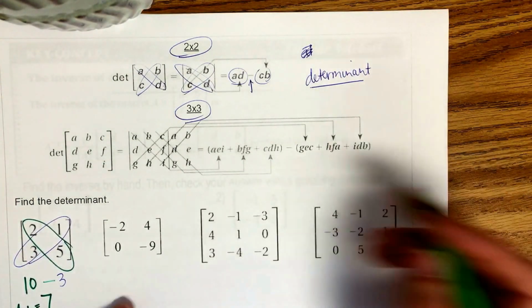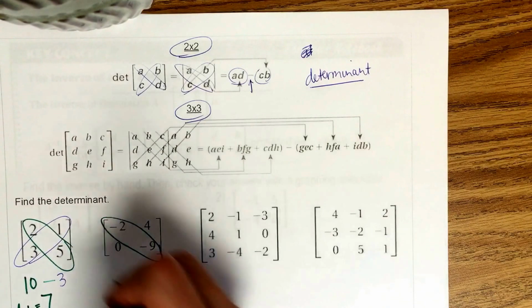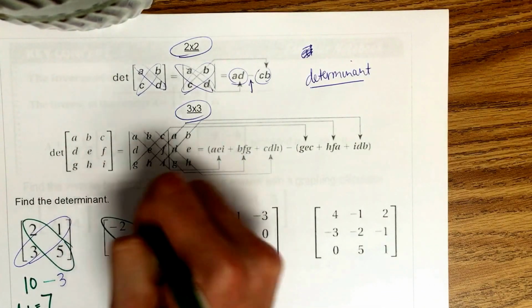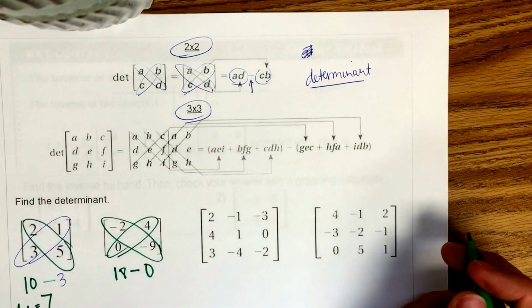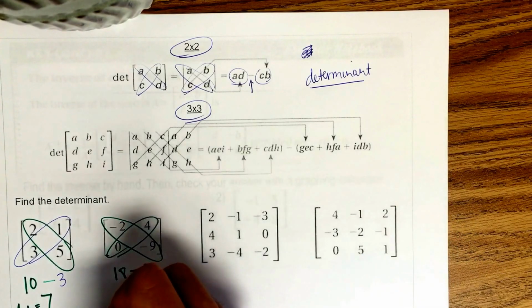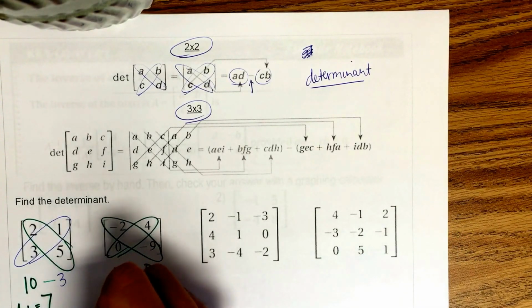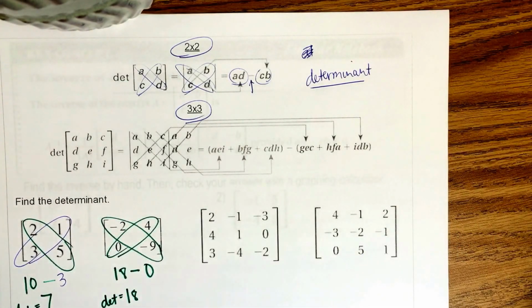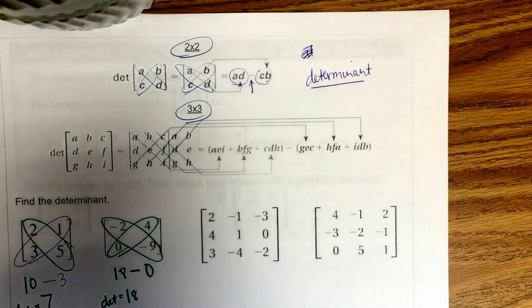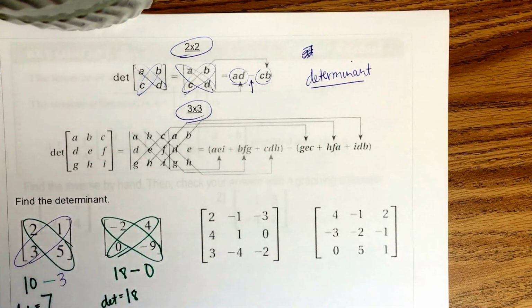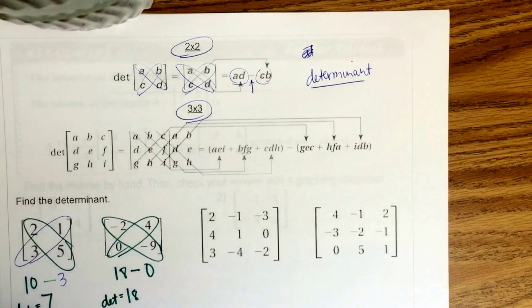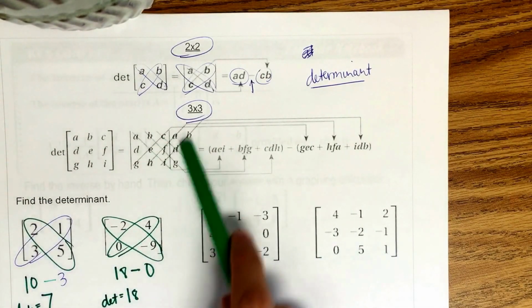If I do the second one, multiplying that first diagonal gives me 18. Multiplying the second diagonal gives me 0. So the determinant, 18 minus 0, is 18. 2 by 2 determinants are very, very easy. 3 by 3s are a little complicated, as you can probably see. So let's discuss what all this is.